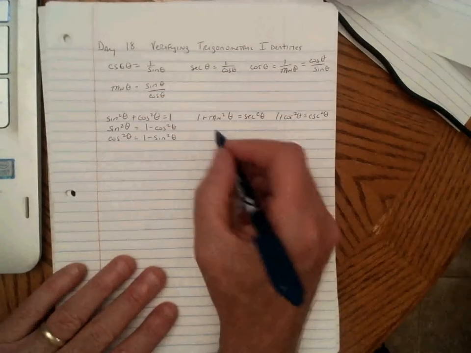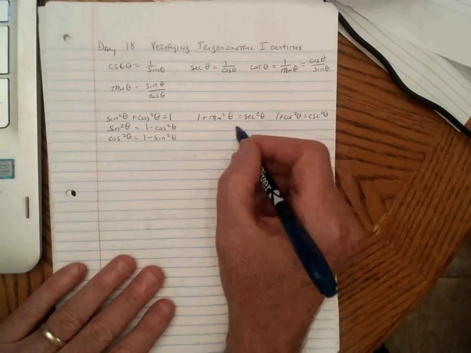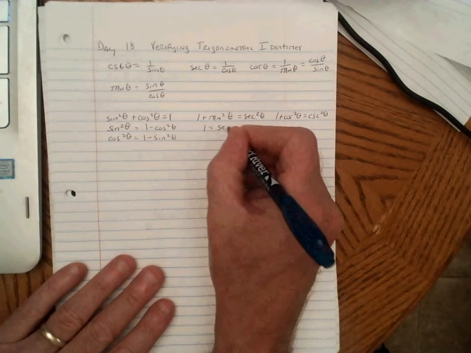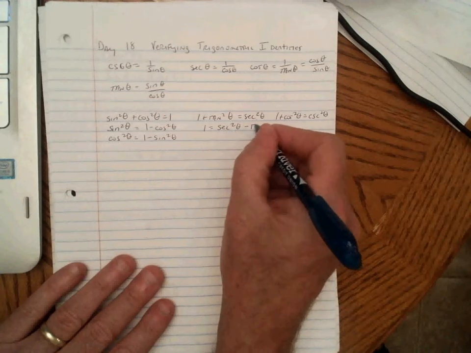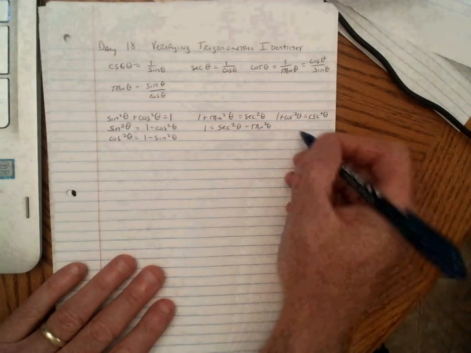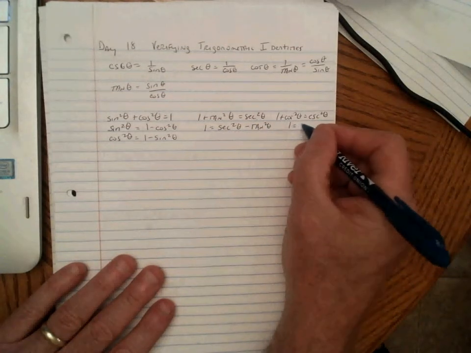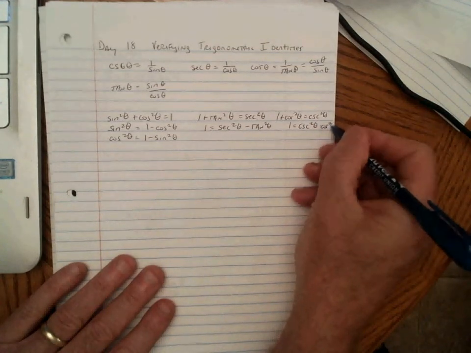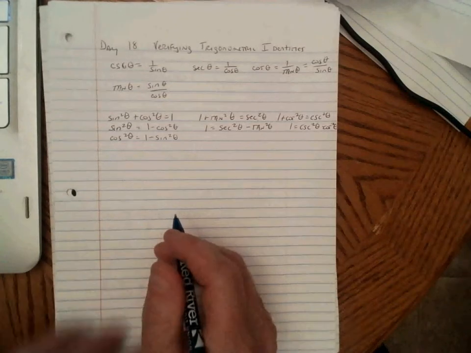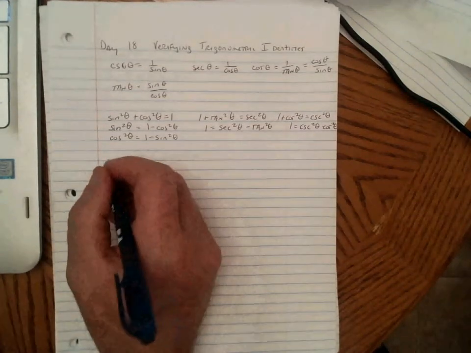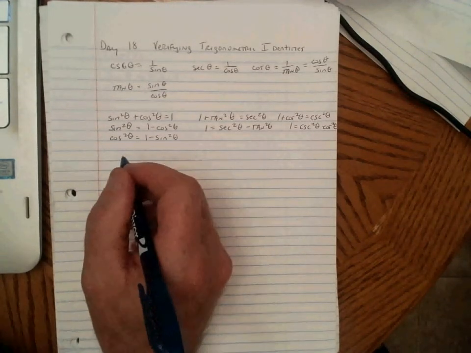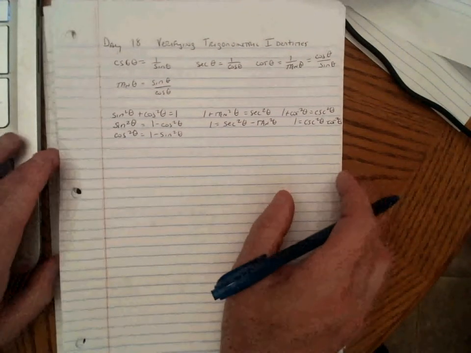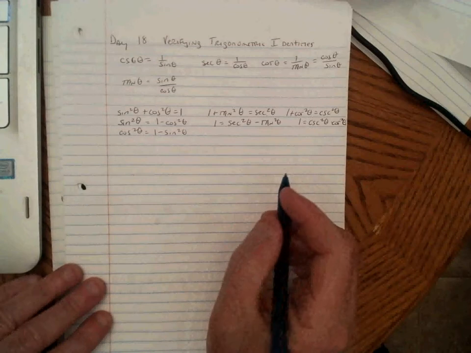Here, 1 is equal to secant squared theta minus tangent squared theta. And here, 1 is equal to cosecant squared theta minus cotangent squared theta. So we've done a lot of identities already. Today we're going to verify. There's an infinite number of these identities that you can come up with, and today we're going to verify quite a few of them. Here's a real simple one.